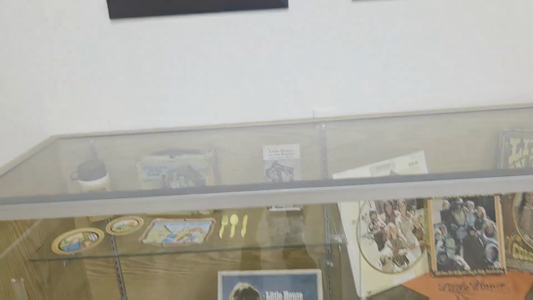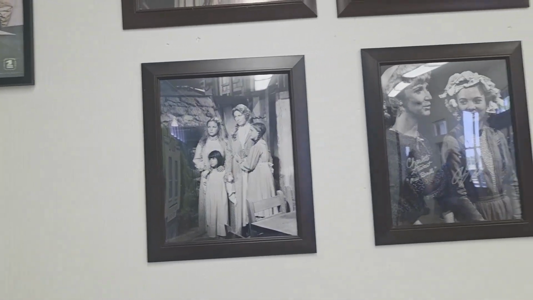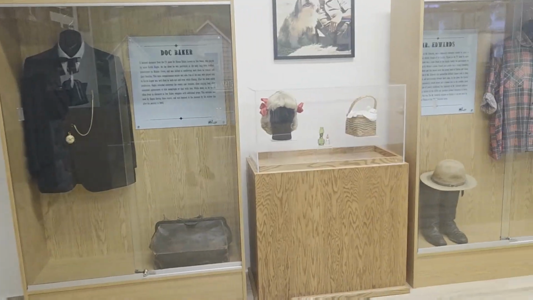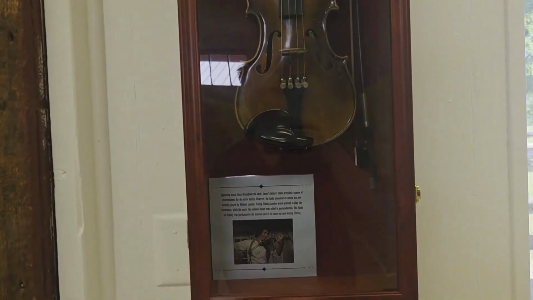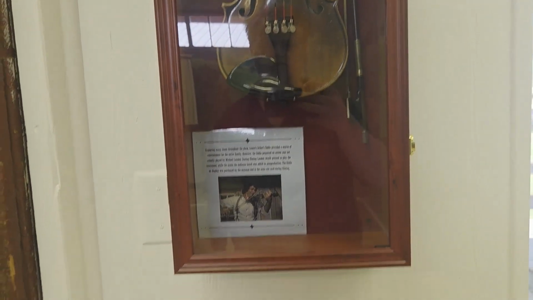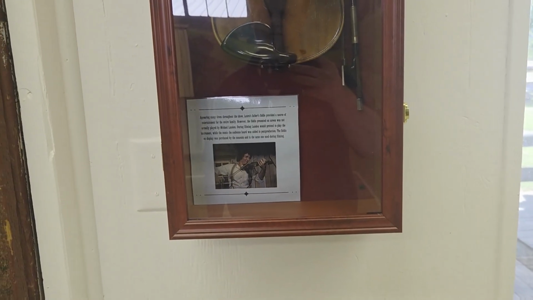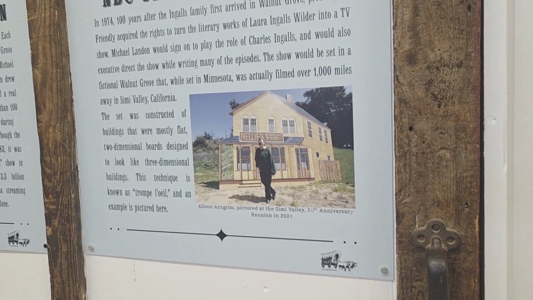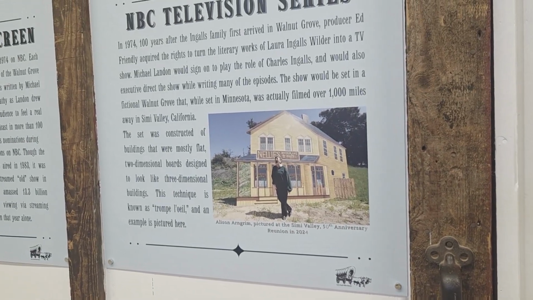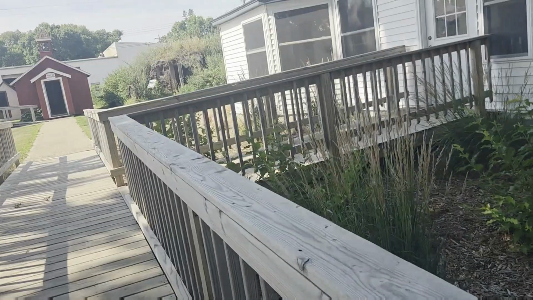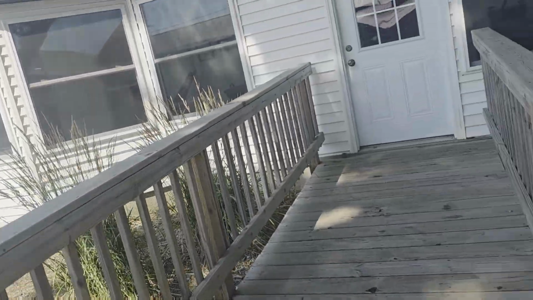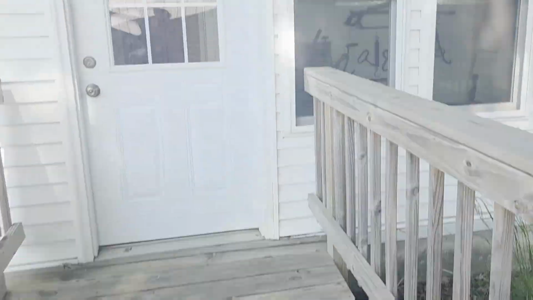Memorabilia or something. Another house that has like scenery and stuff.